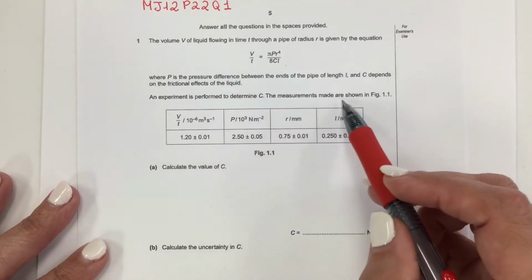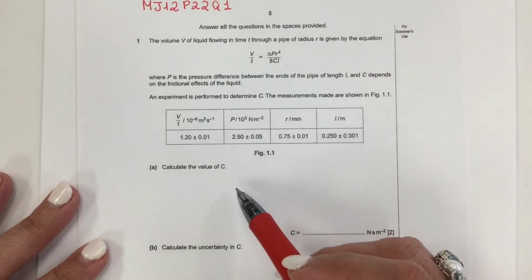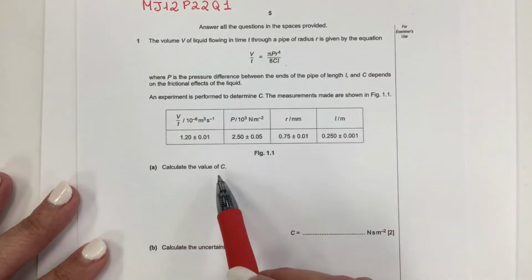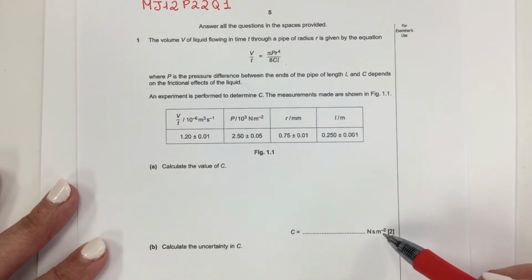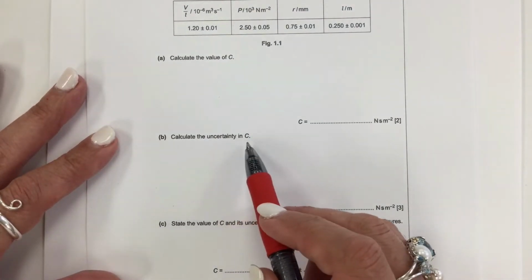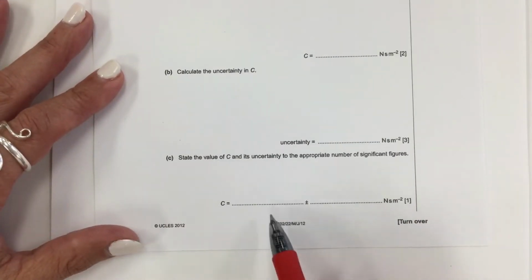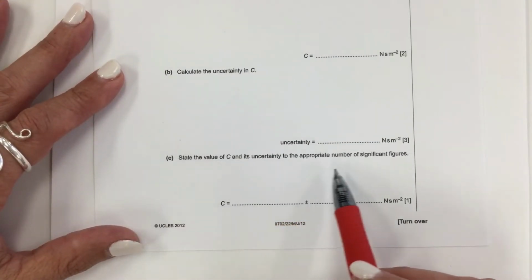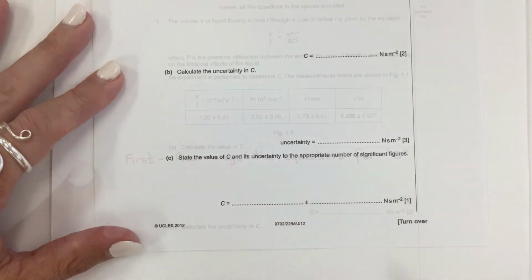An experiment is performed to determine C. The measurements made are shown in this table. Calculate the values of C, in Newton second per meter square. Calculate the uncertainty in C, and finally show the uncertainty with the appropriate number of significant figures.